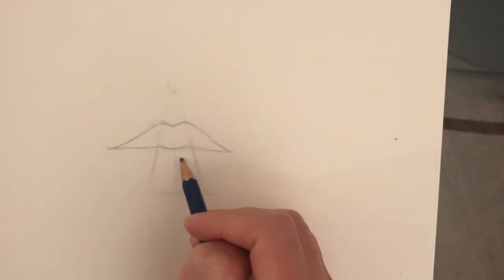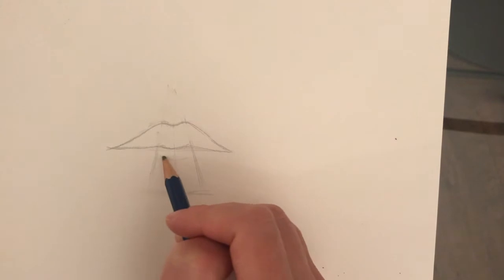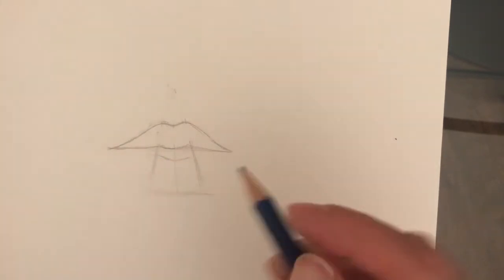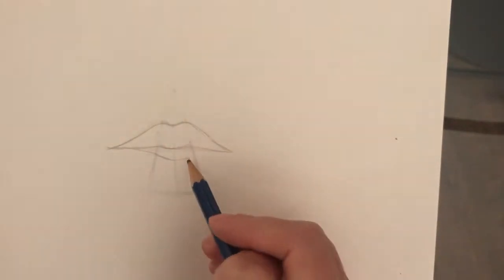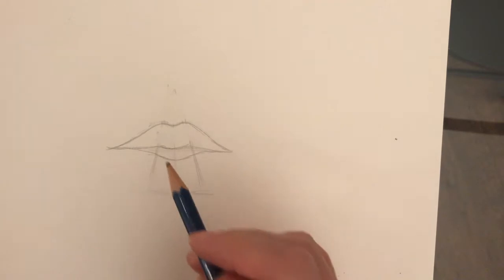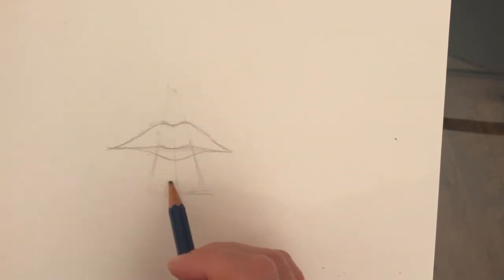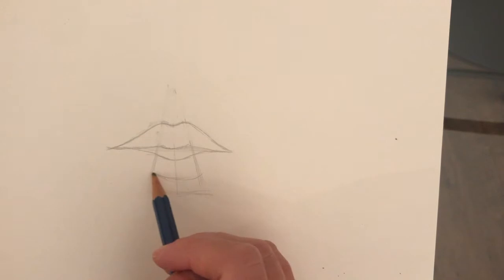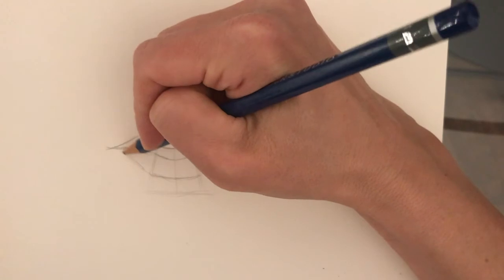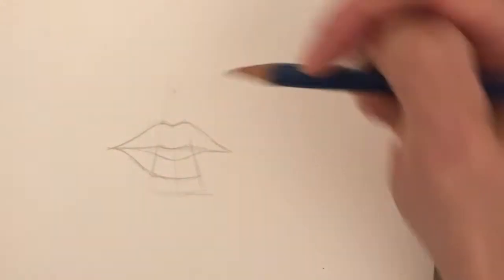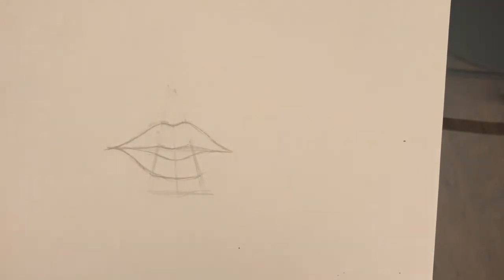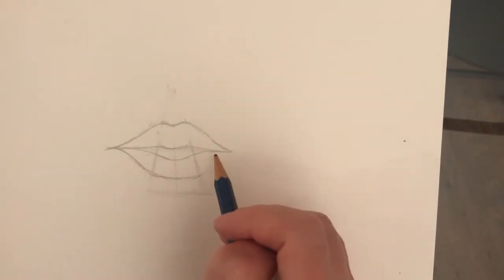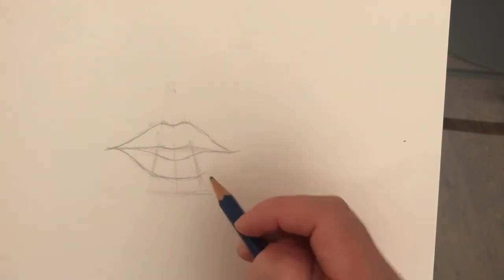Now we're going to make a slightly open mouth. So again, we're going to follow that. I'm going to bring it like this. So I'm creating the opening in the mouth here, kind of like they're about to speak. And I'm going to flatten this out just a little bit there, and then bring it up into the corners of the mouth. And you can see this top line comes over. And I'll just bring this over here.